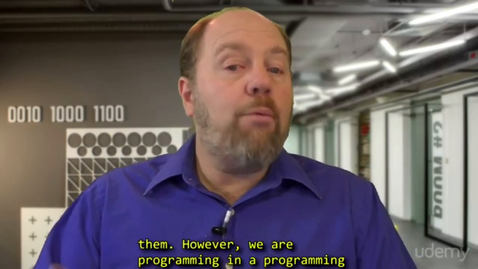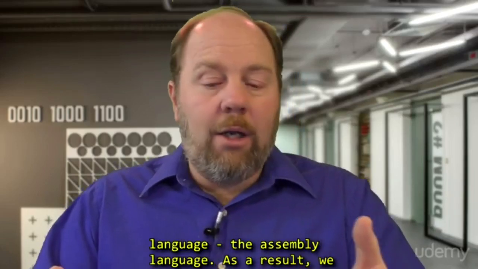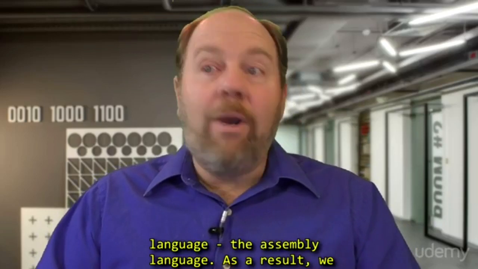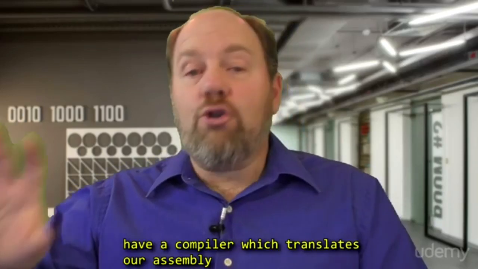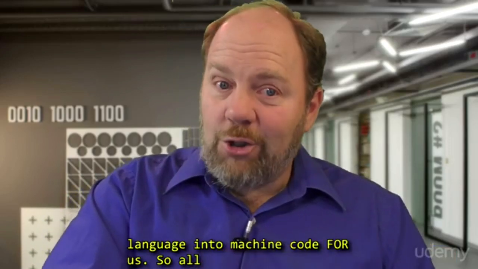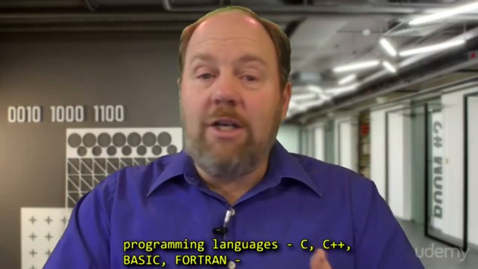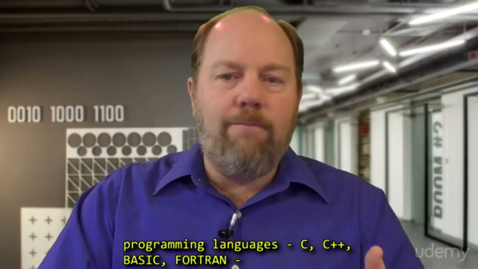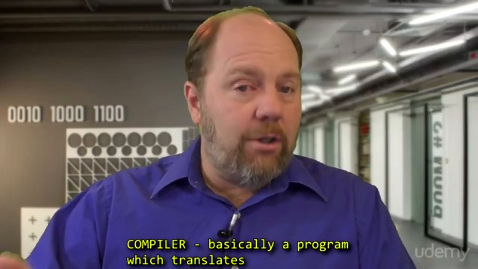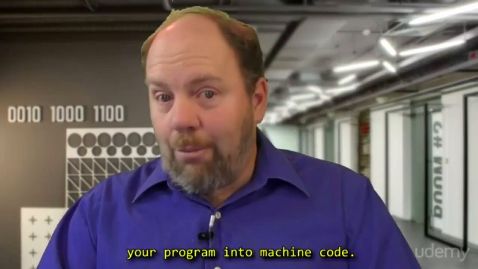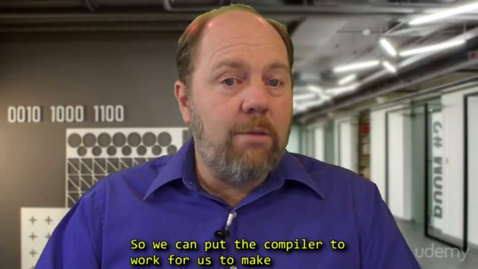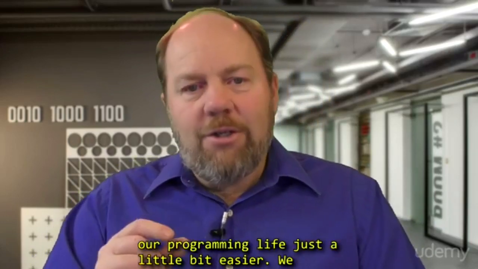However, we are programming in a programming language, the assembly language. As a result, we have a compiler which translates our assembly language into machine code for us. So all programming languages, C, C++, BASIC, Fortran, you name it, all programming languages have a compiler, basically a program, which translates your program into machine code. So we can put that compiler to work for us to make our programming life just a little bit easier.